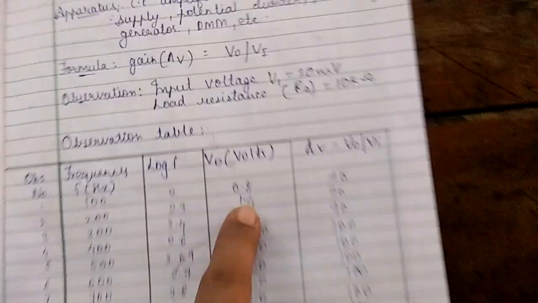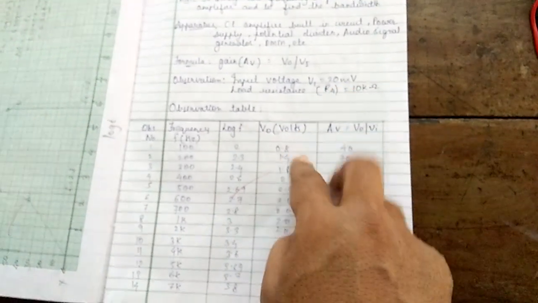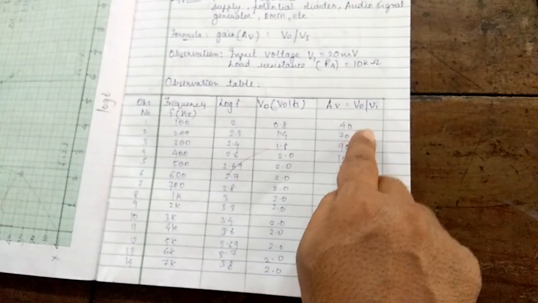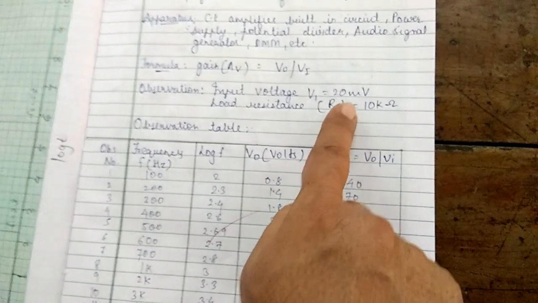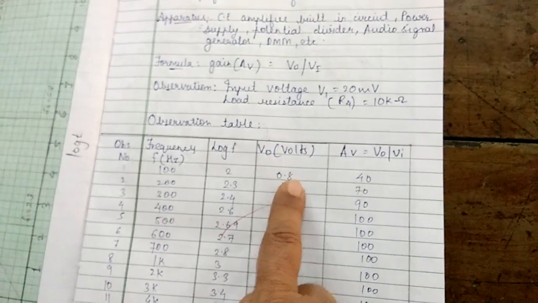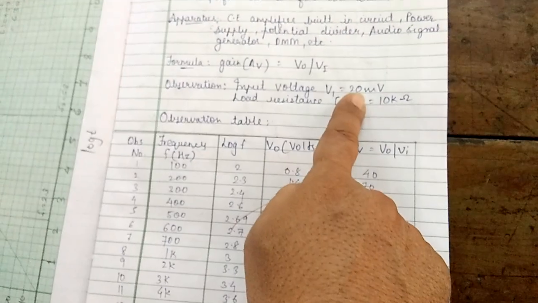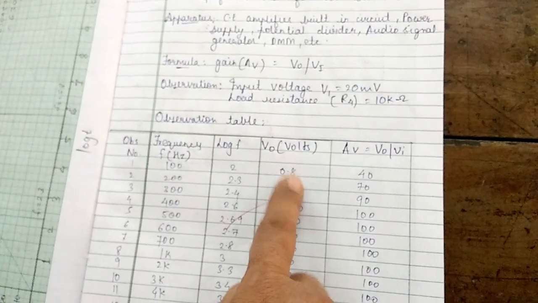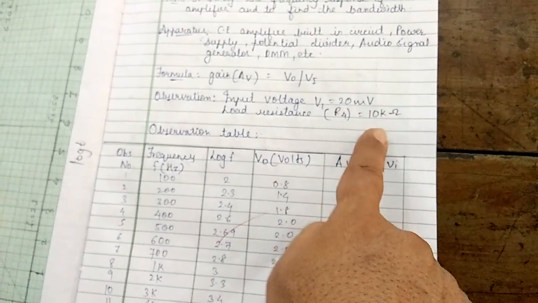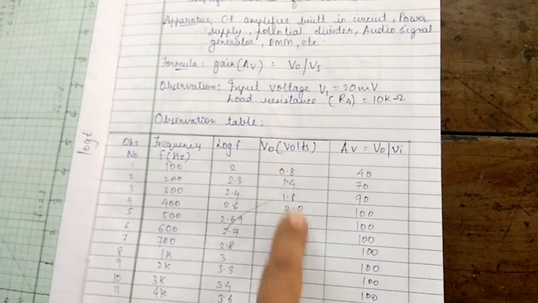Then output voltage divided by input voltage, which you kept constant, will give the gain. So first you have to convert this millivolt into volt, then divide by this, and then find out the value of the gain. So 20 millivolt multiplied by 10 raised to minus 3 will get converted into volt. So 0.8 divided by 20 into 10 raised to minus 3, and for that calculation you have to find out this gain for each voltage.